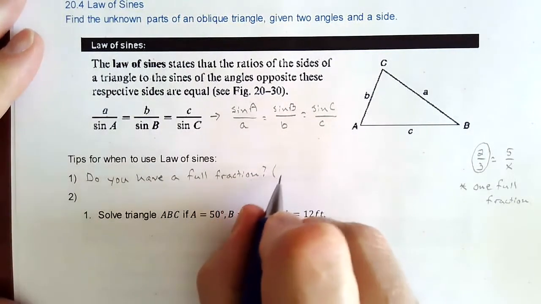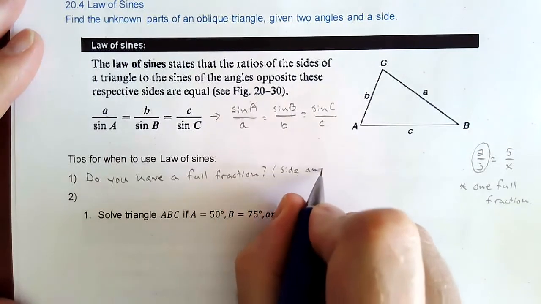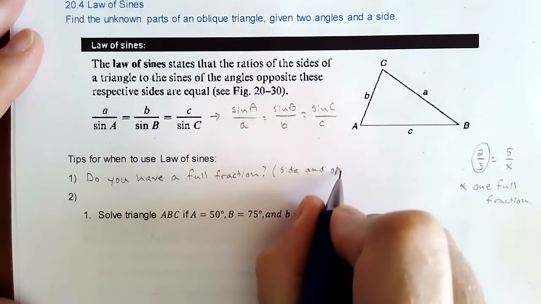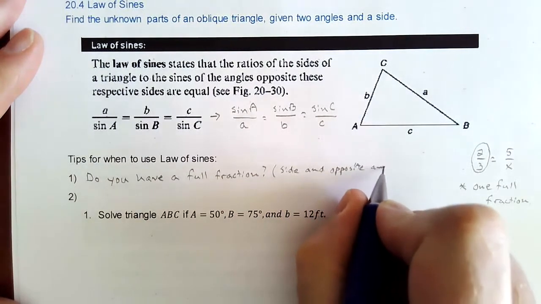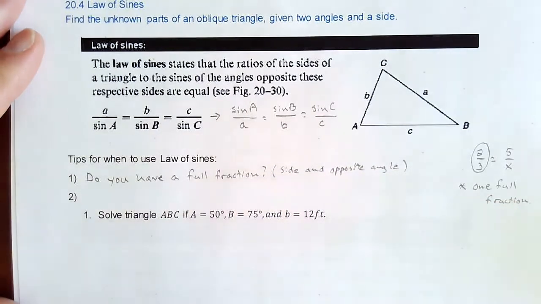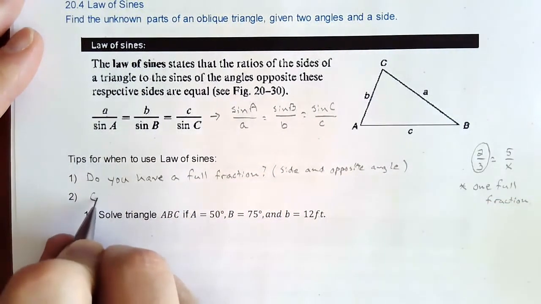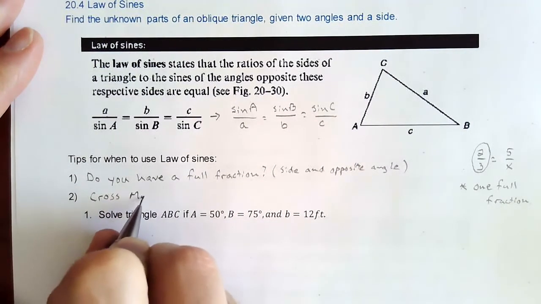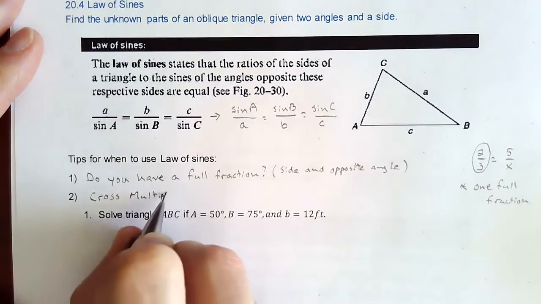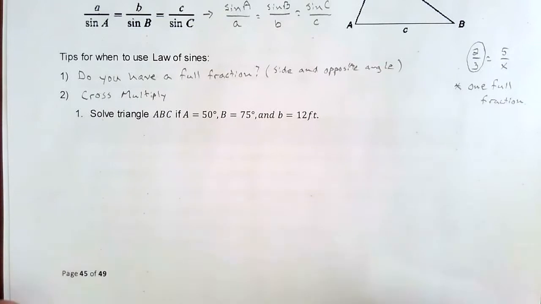So what you need is a side and opposite angle. All right, and then once you know that you have that, you're basically going to solve a proportion. How do you solve a proportion? You're going to end up cross multiplying. All right, so let's do one. Let's show you what we mean by all this.